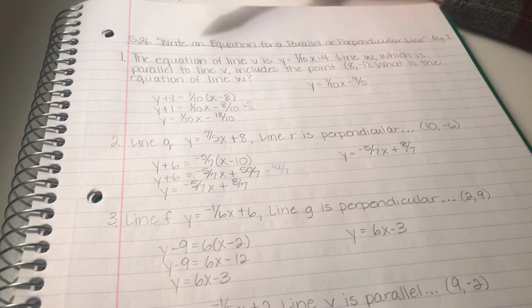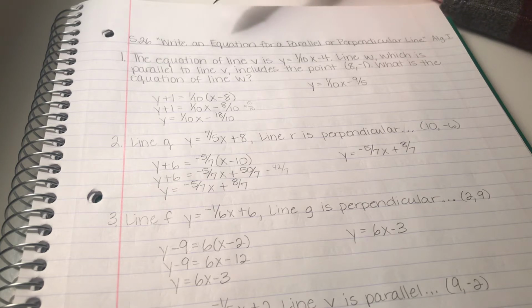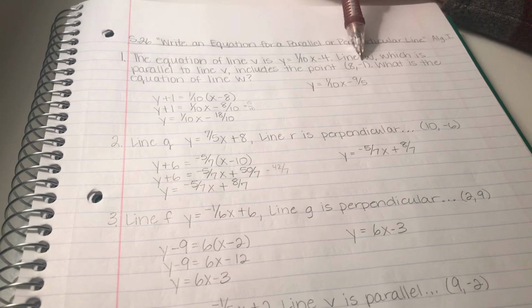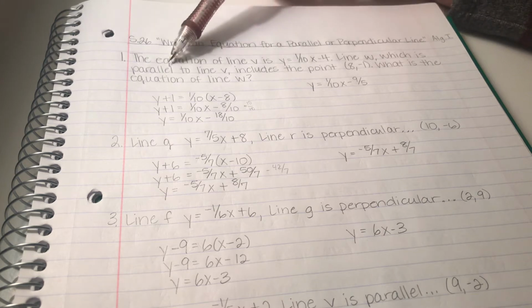Number 1. The equation of line V is y equals 1/10 x minus 4. Line W, which is parallel to line V, includes the point (8, -1). What is the equation of line W? In order to solve this, we'll need to use point-slope form, and then we'll plug in the information for this point. The one thing that we do know about the slope is that these lines are parallel.